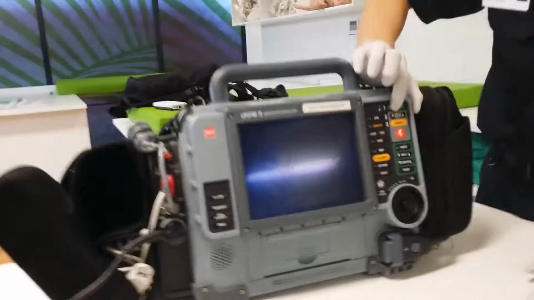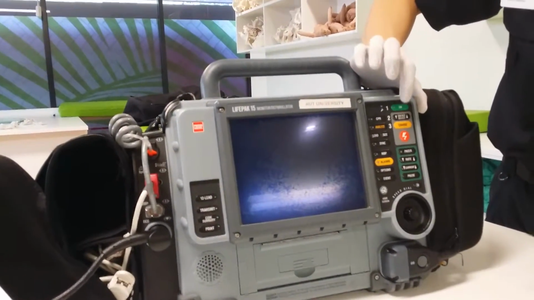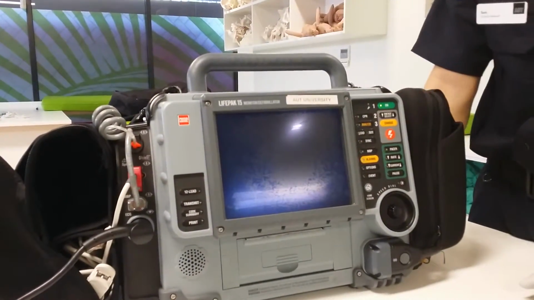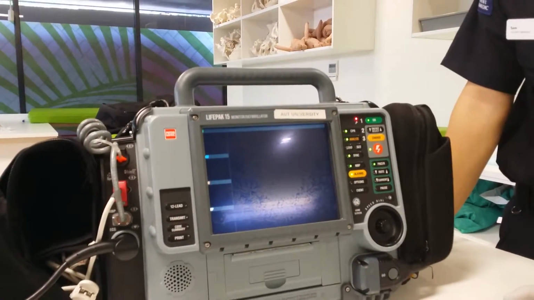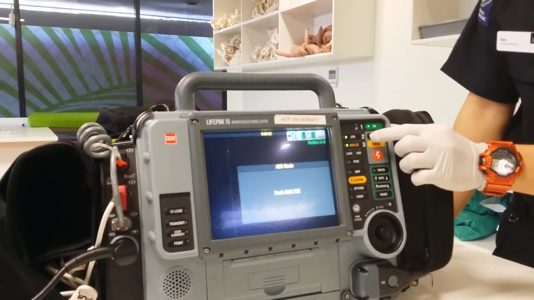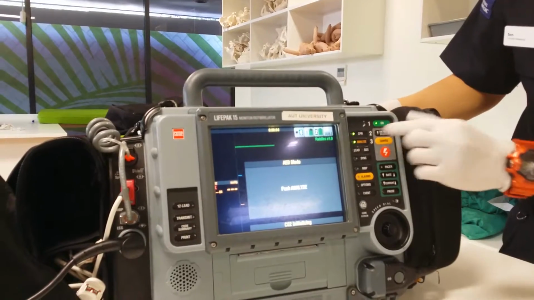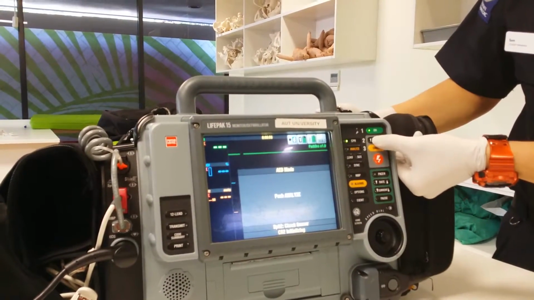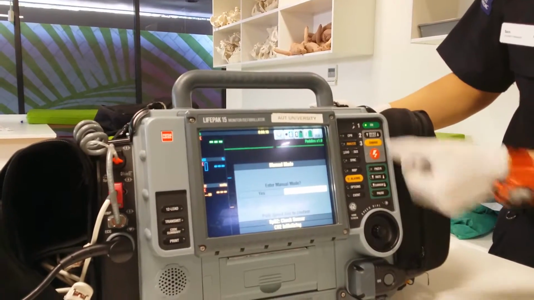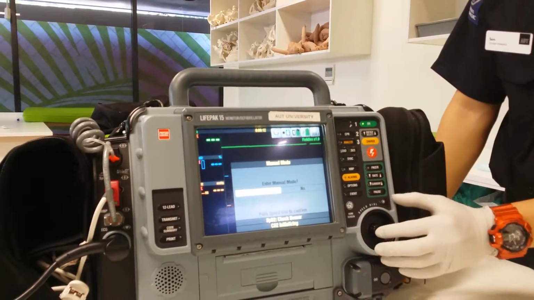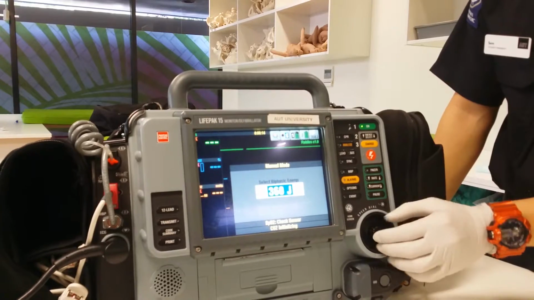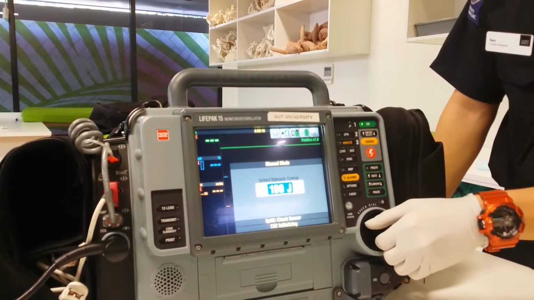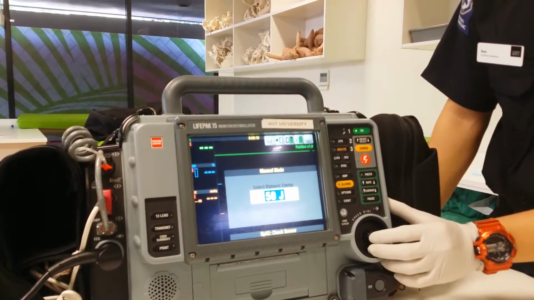So what you do is you just turn it on. Push Analyze. And you just press Energy Select to get it into the manual mode. Then you just highlight manual mode using the dial to maneuver. You just turn this down to 50 joules.